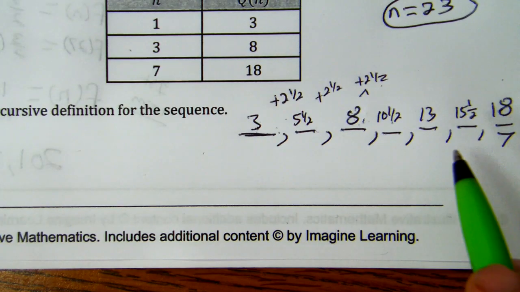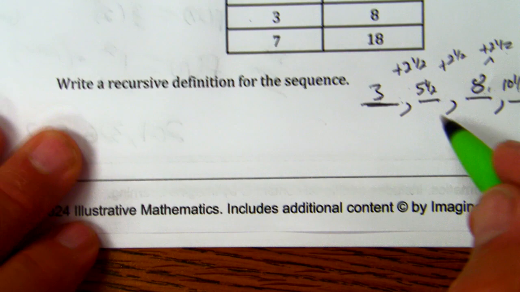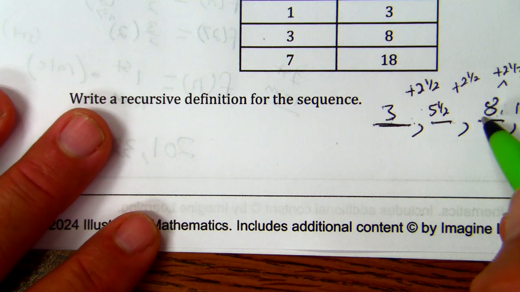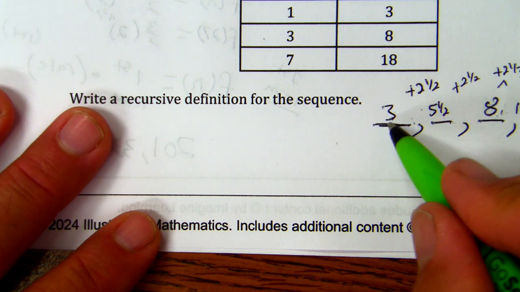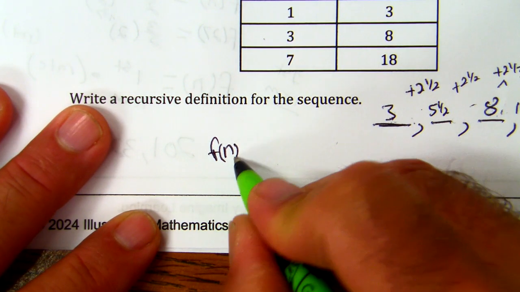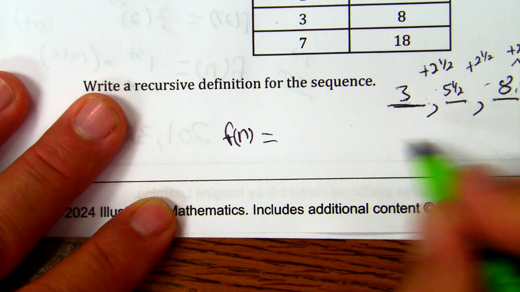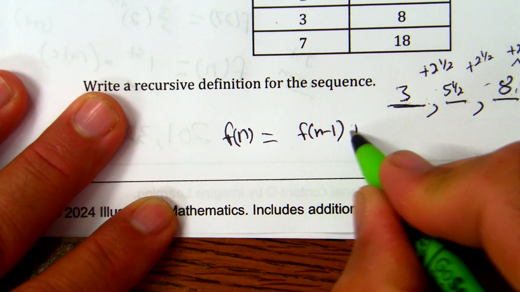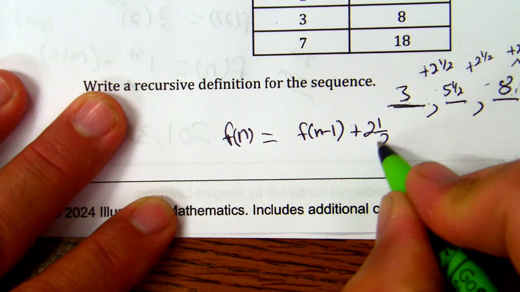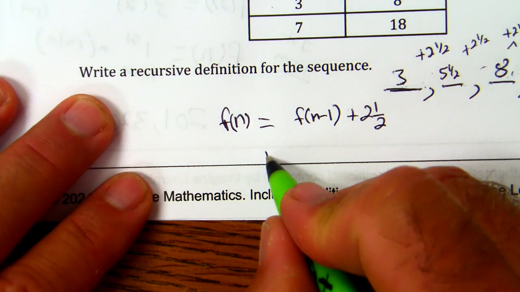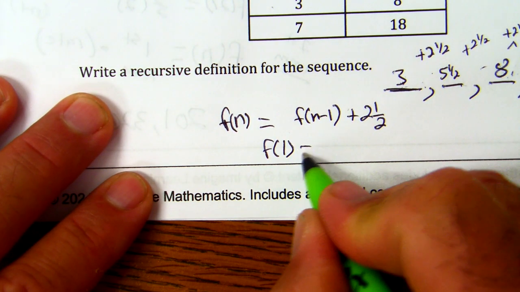Okay, write a recursive definition. The recursive definition could look like this. The current term is found by taking the previous term and adding 2.5 to it. Now remember, that doesn't get you full credit. You have to also tell me what the first term was. The first term was 3.